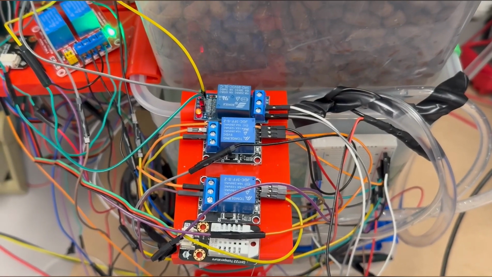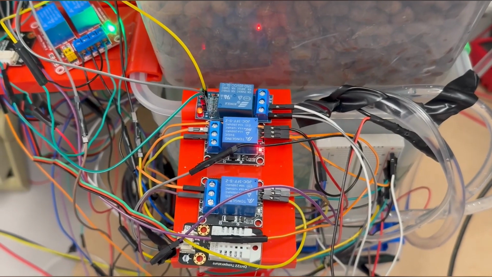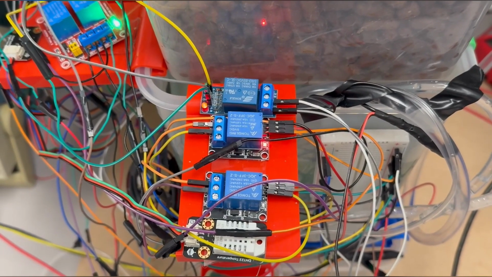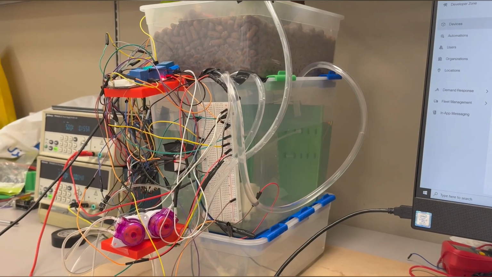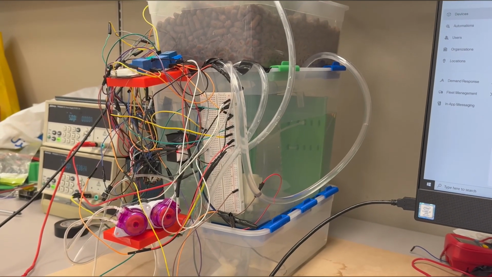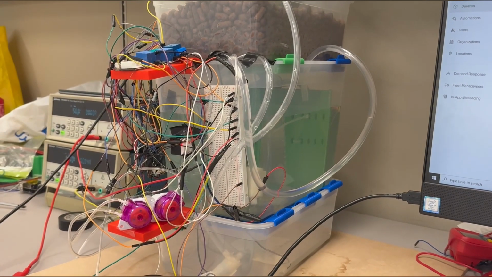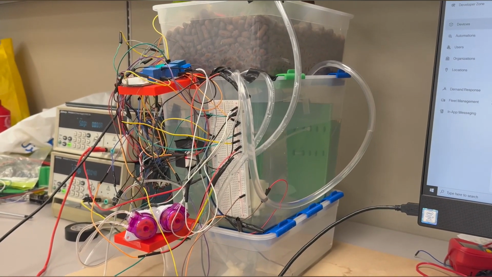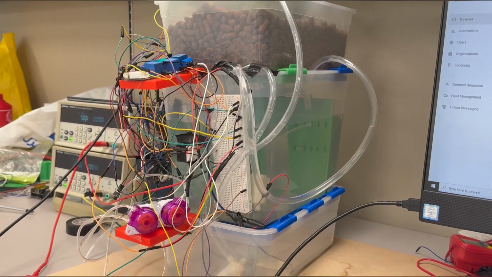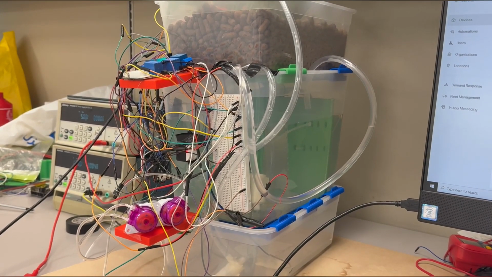And here we have the relays that are receiving the signal and allowing the pumps to trigger. Here's the pH level pump working to stabilize the system, and also the water pumps in the bottom, pumping water back to the fish tank and all the way up to the plant bed.